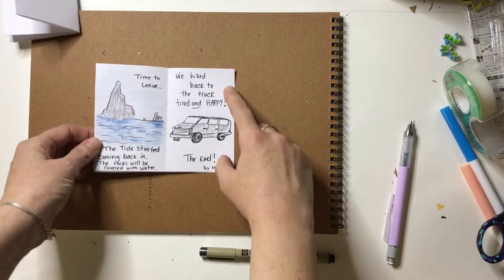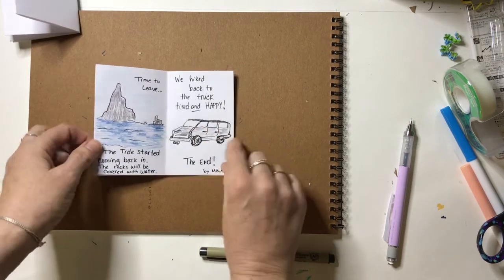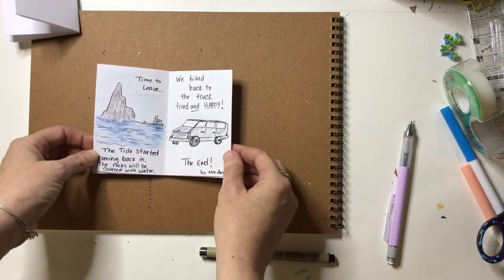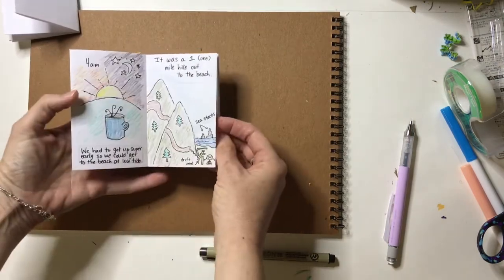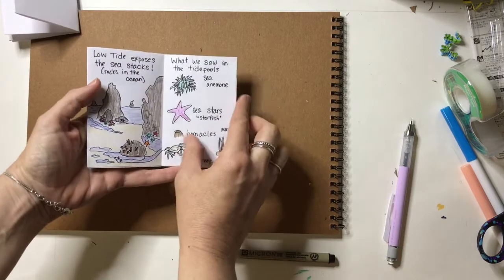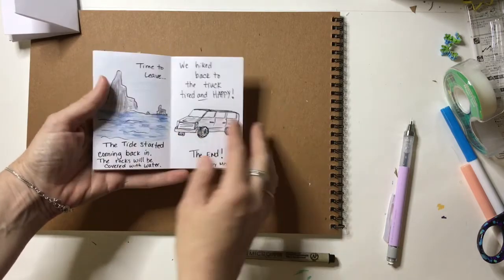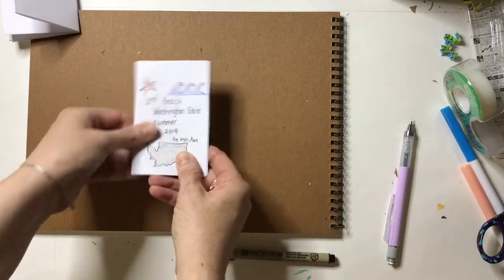And we hiked the mile back to the truck, tired and happy. The end. So that is my little book that I'll probably keep because I enjoyed doing that, about my trip to see the tide pools in Washington State. All right, can't wait to see what you turn in.